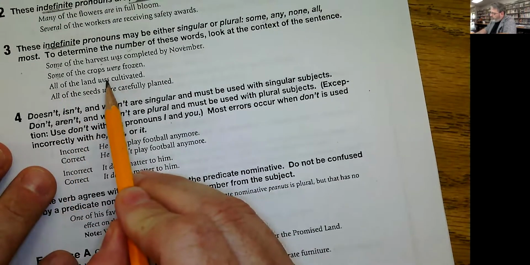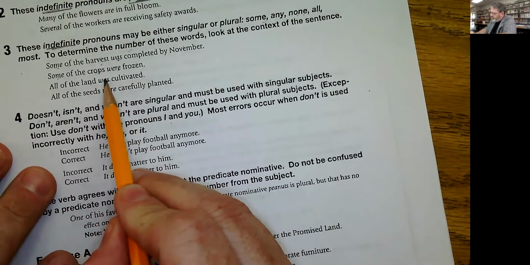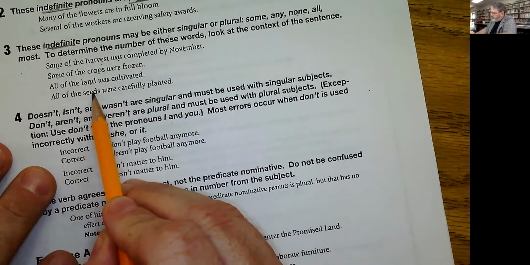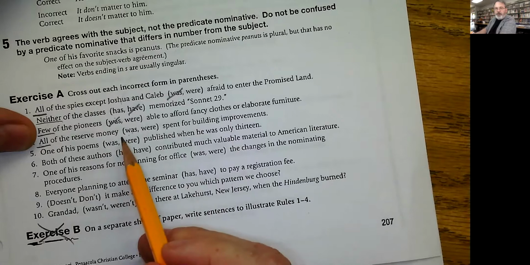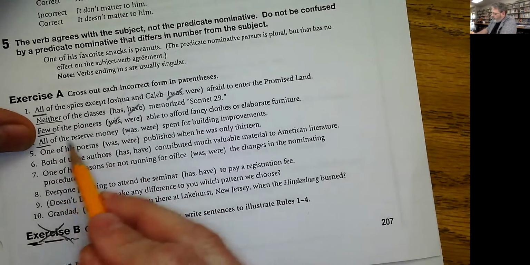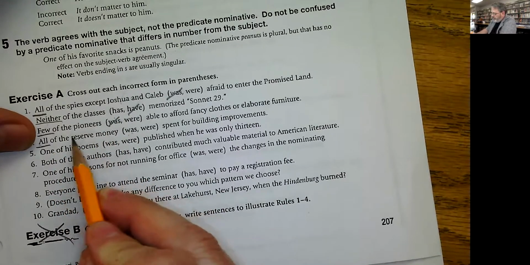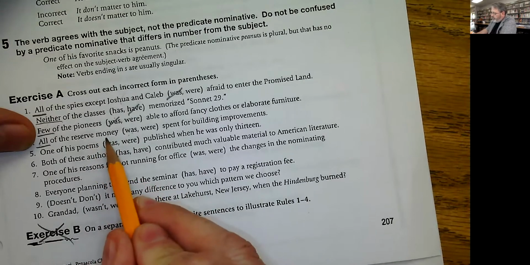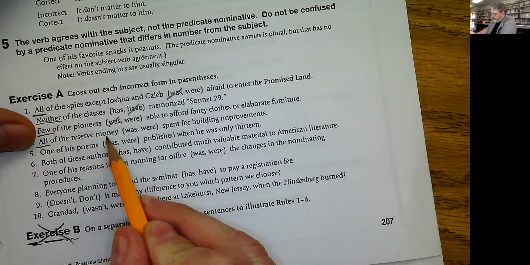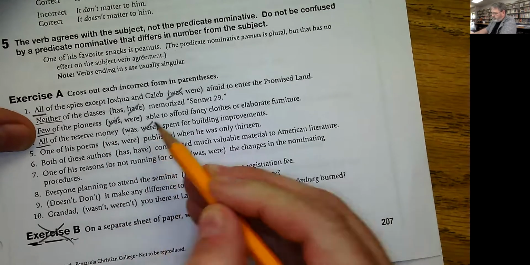All of the land was cultivated, because land is one thing, that means singular. All of the seeds were, seeds are plural. So we have to look at the word in the prepositional phrase that follows. All of the reserve money, money was. Money is singular, was. So cross out were.